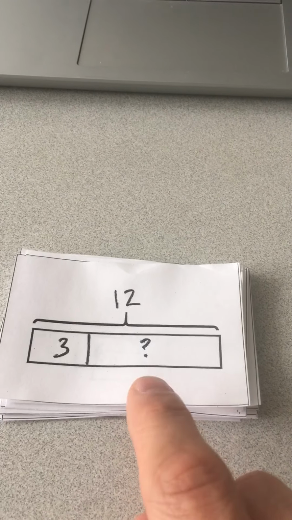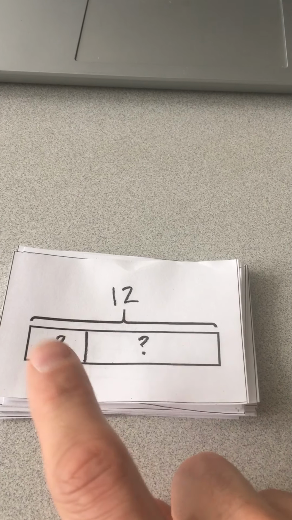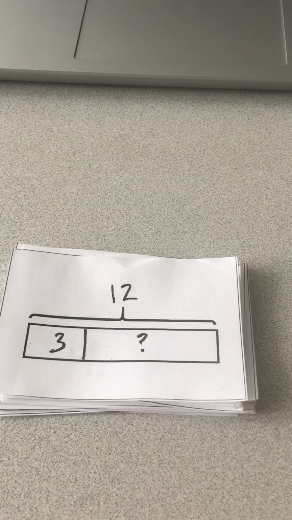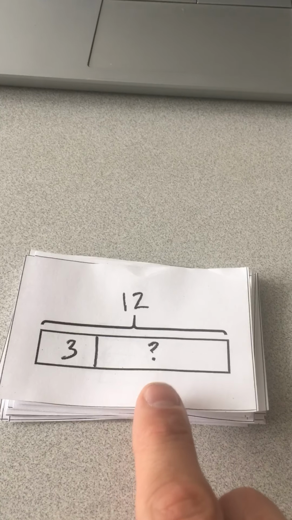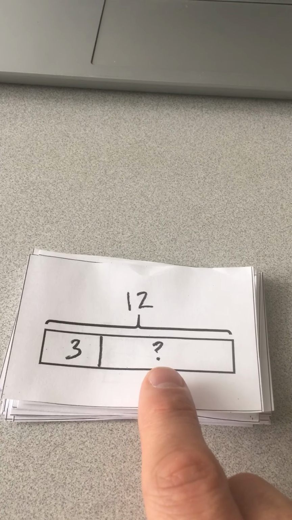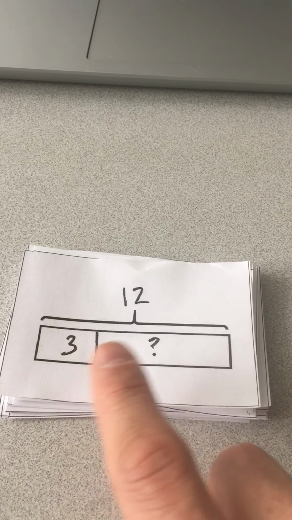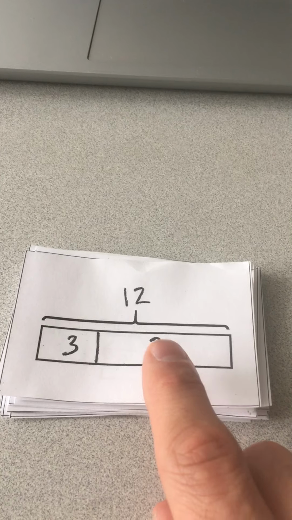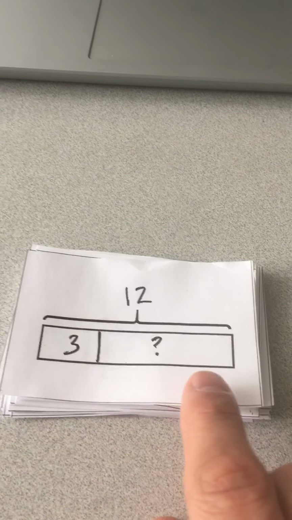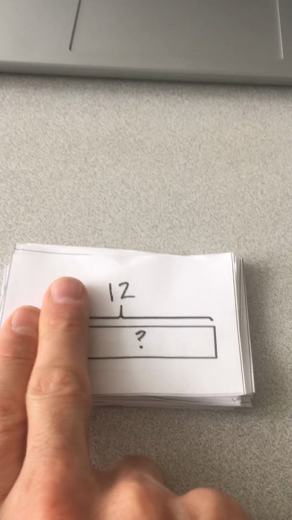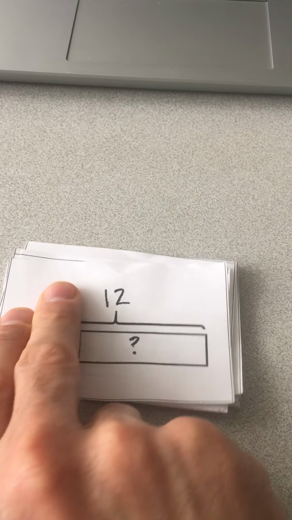This should show you that there is a total of 12. One part is 3 and we're missing one part. So the correct answer for this card is not the answer of 9, which is a bonus, but you're supposed to try to figure out what math problem would solve for the question mark. So we're not dividing 12 into 3 groups here. We're actually taking a total of 12 and we're taking 3 away from 12 to find the missing part.